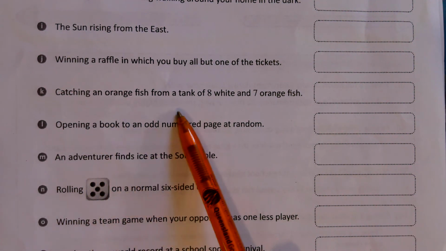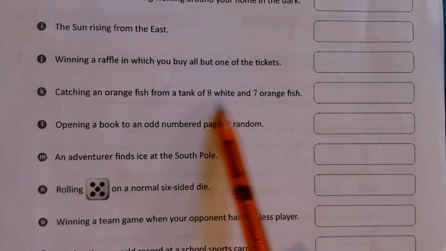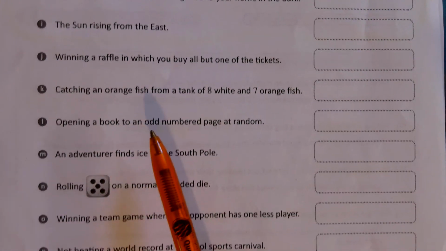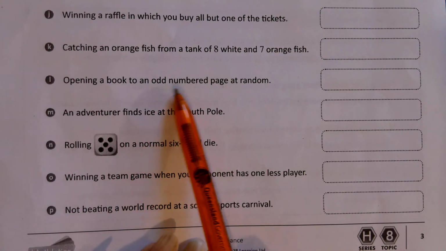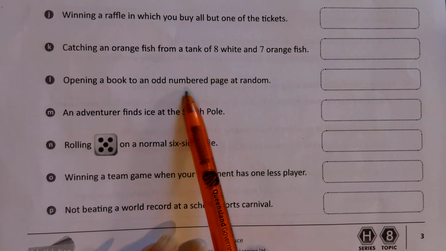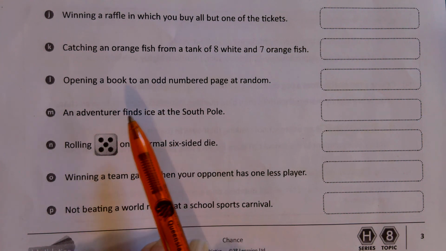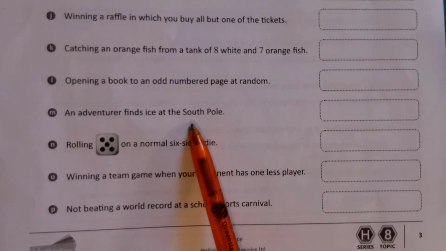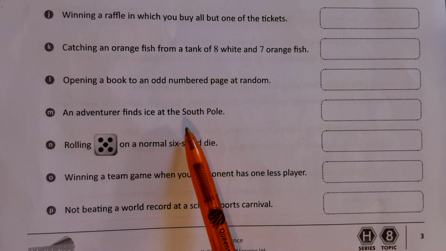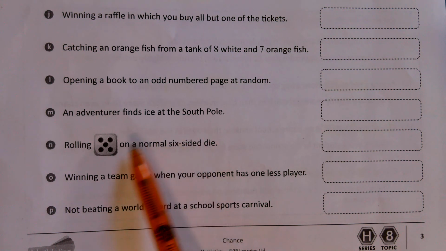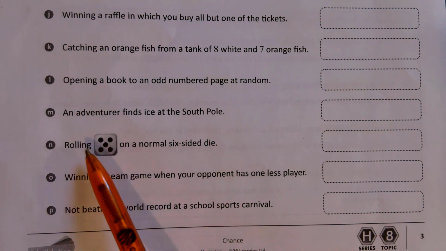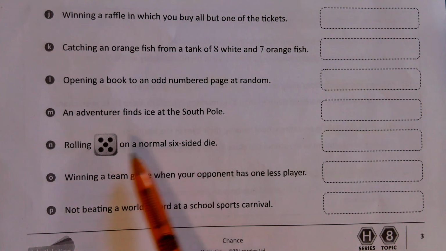Catching an orange fish, that's almost even, isn't it? Odd numbered page, well, that's pretty even too, isn't it? Ice at the South Pole, not sure there's much else, but that is there. So that's rolling the 5. Now think about it.